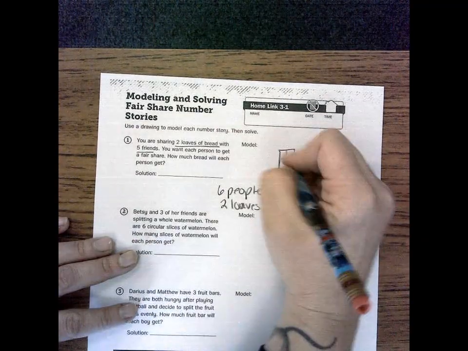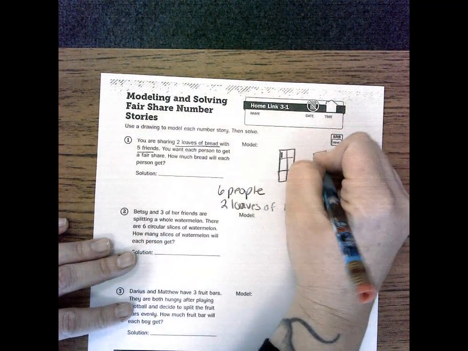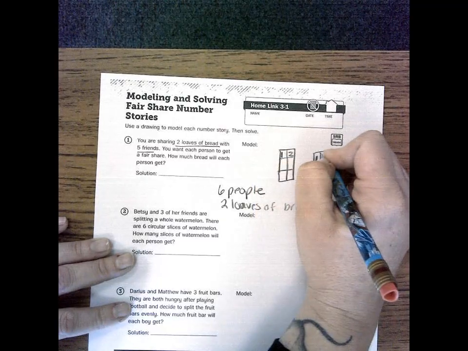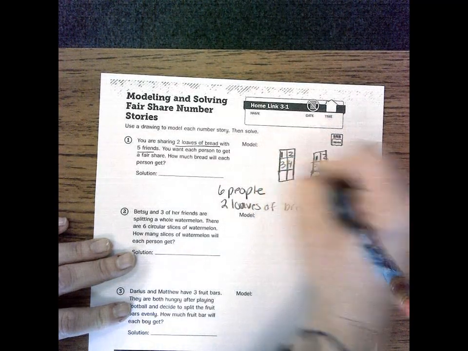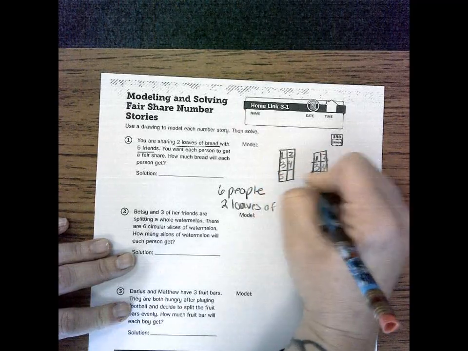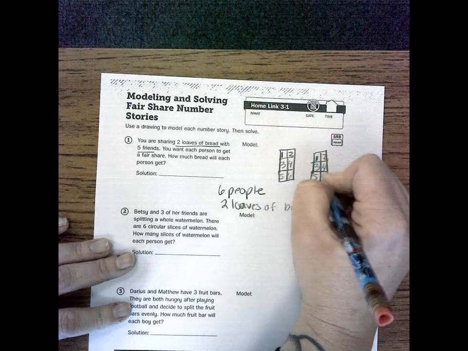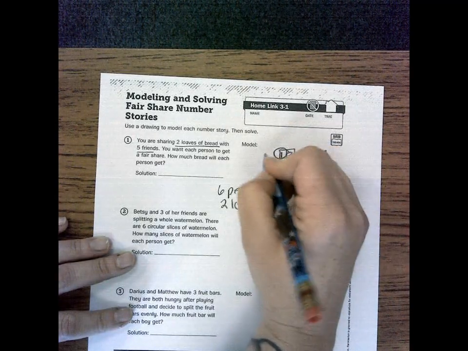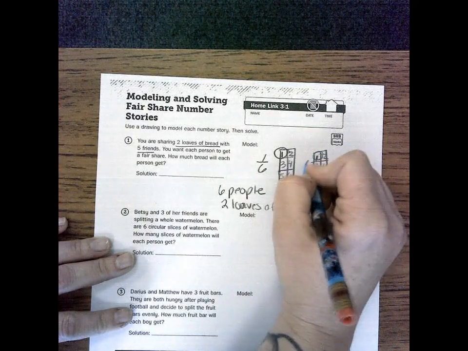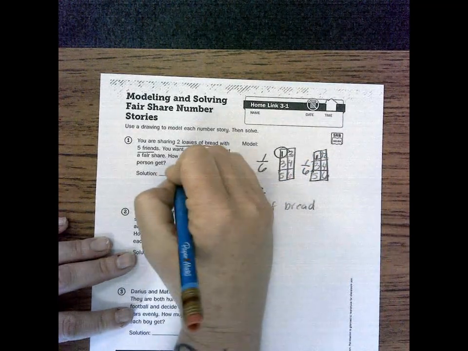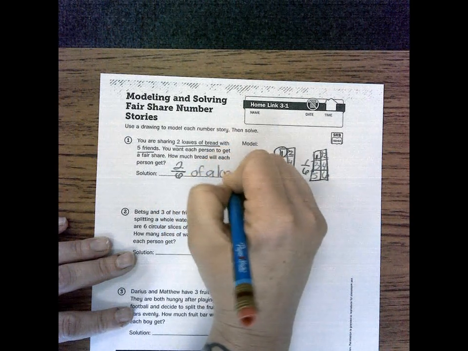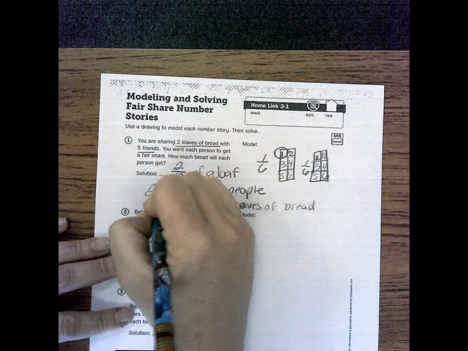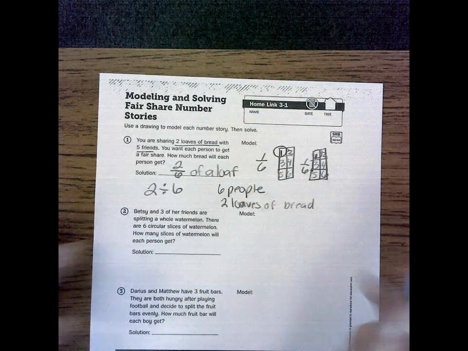So person 1 would take 1 from here and 1 from here. 2 would take another. 3, 4, 5, and 6. So if I just look at one person, I'm going to take 1/6 from here and 1/6 from here. So each person would take 2/6 of a loaf. And that is the same as 2 divided by 6.